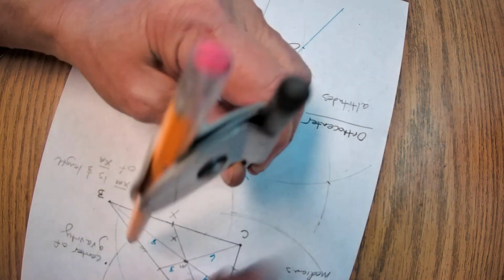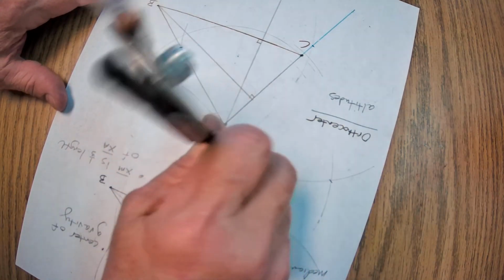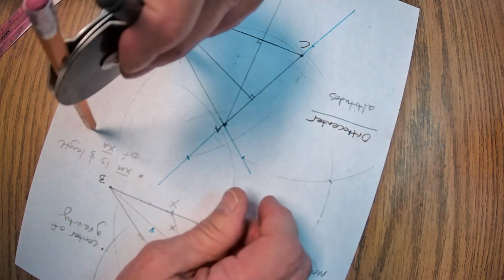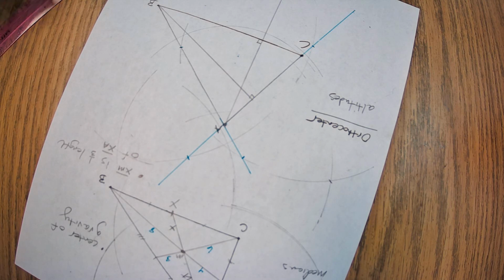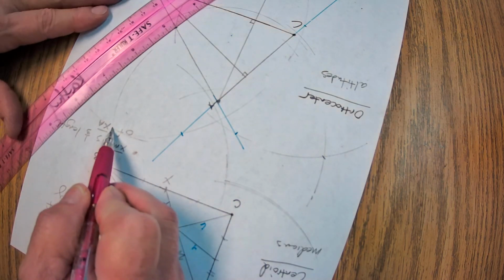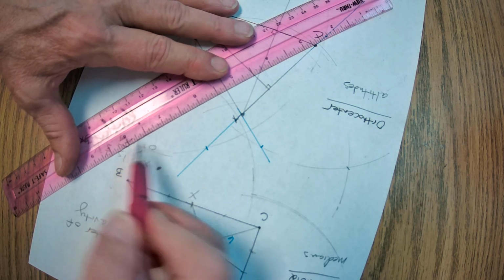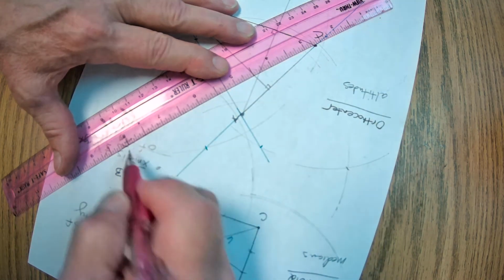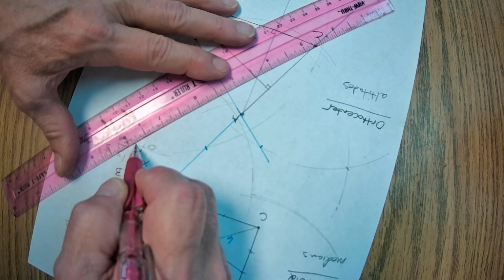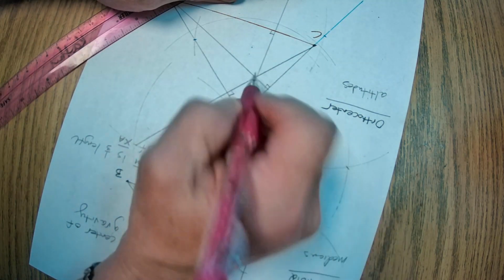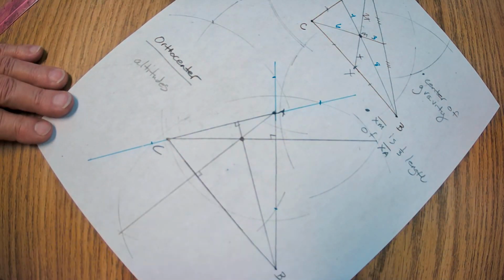And now I'm going to take my compass and swing an arc above and below from each of those marks I just made. So here's that intersection. There's that vertex. And that's an altitude. And that is the orthocenter.